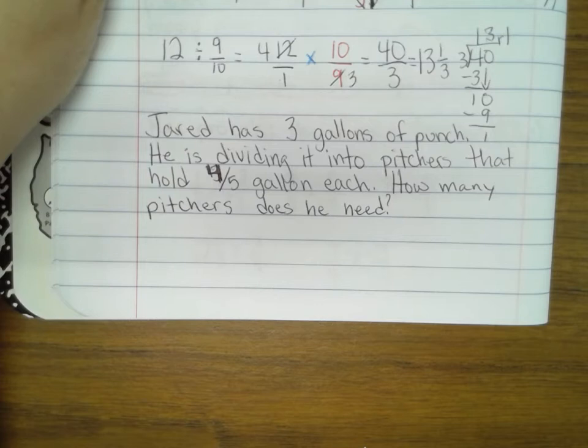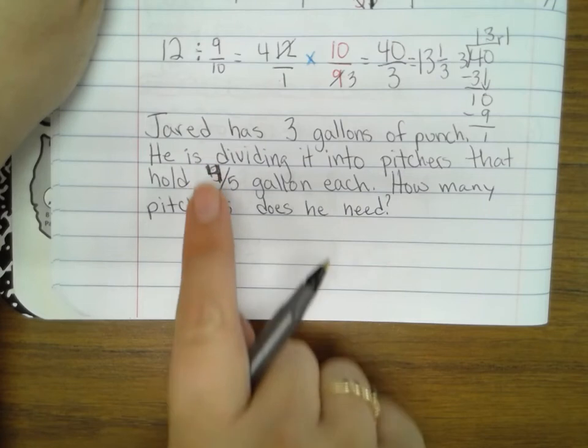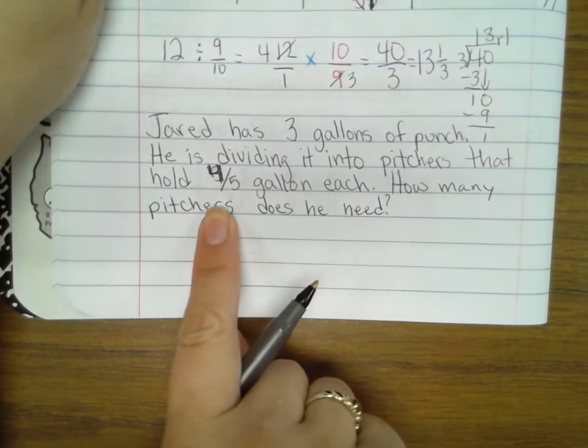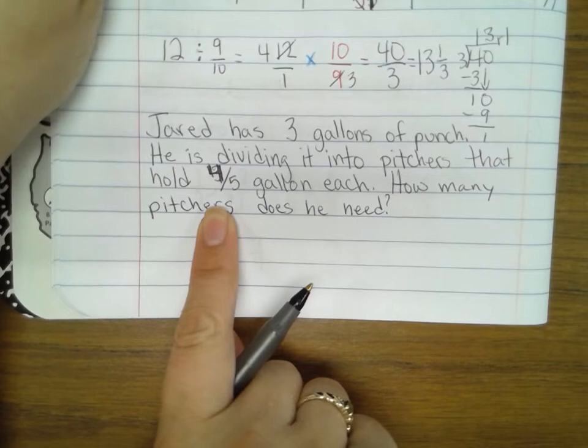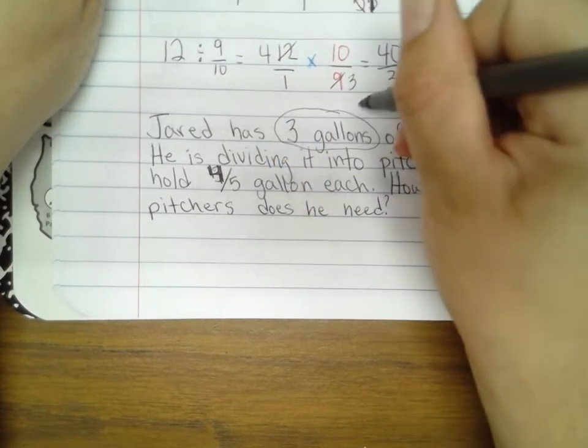Okay, what is our divisor and what is our dividend? What are we splitting up? When we do story problems, a lot of you have no problem when it's given to you like this. But when you have a story problem, you struggle because you don't take the time to think about what is being divided and what is doing the dividing. My dividend is the 3 gallons.